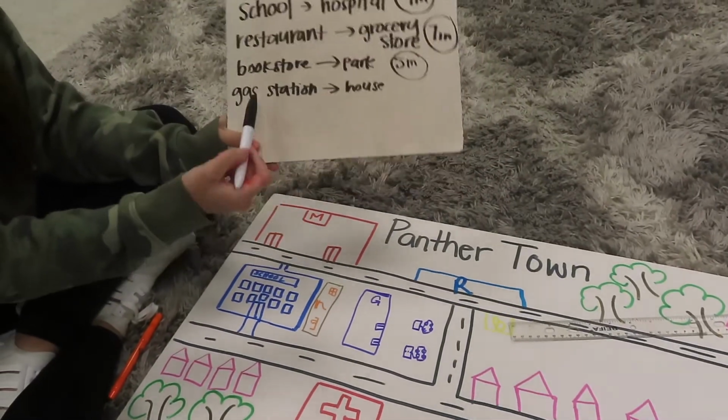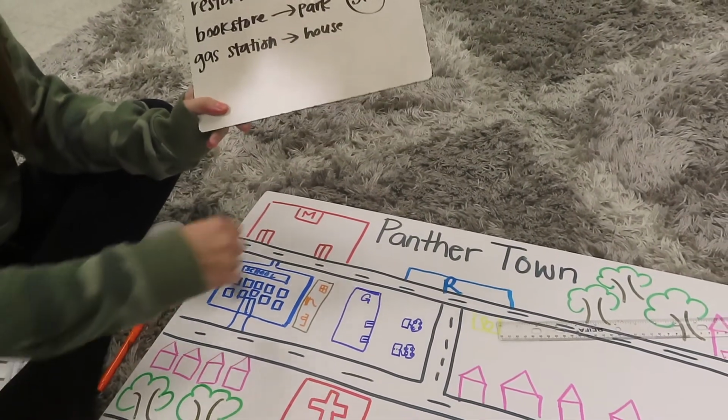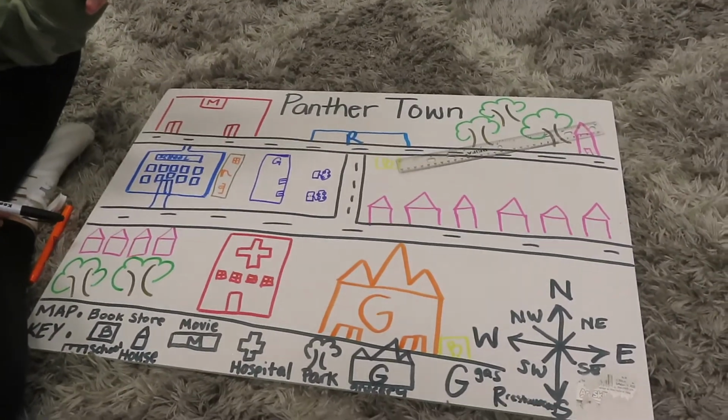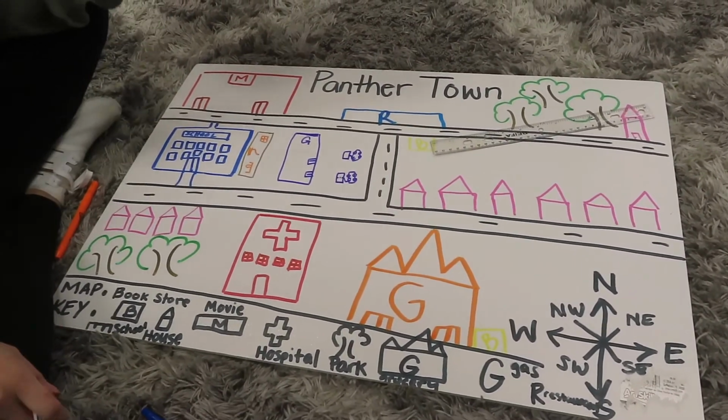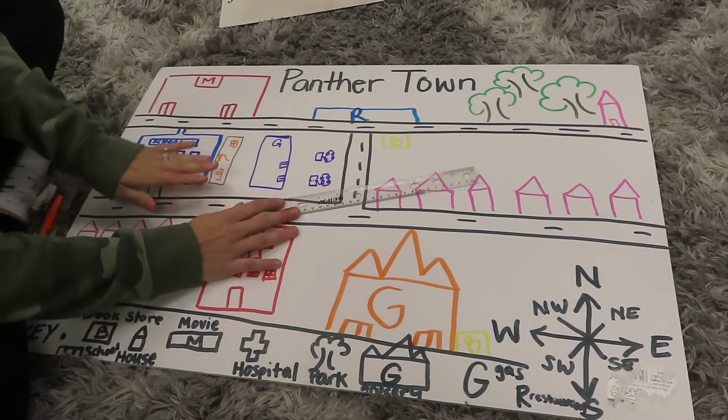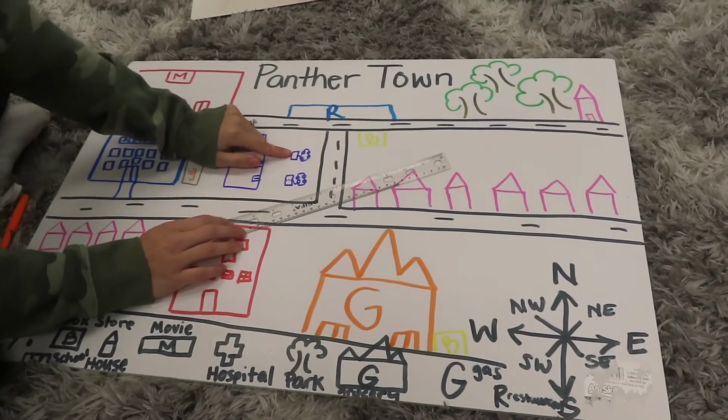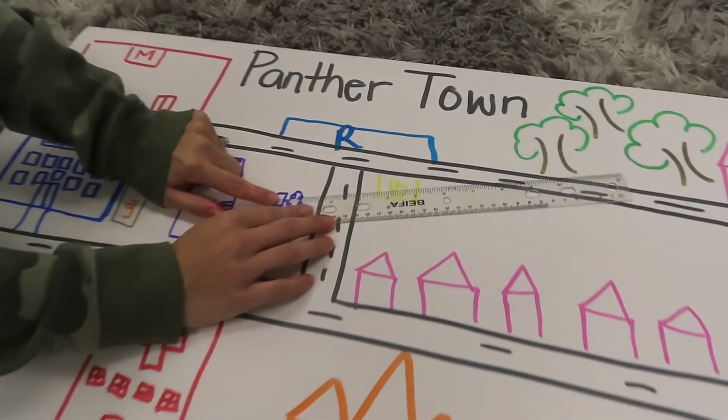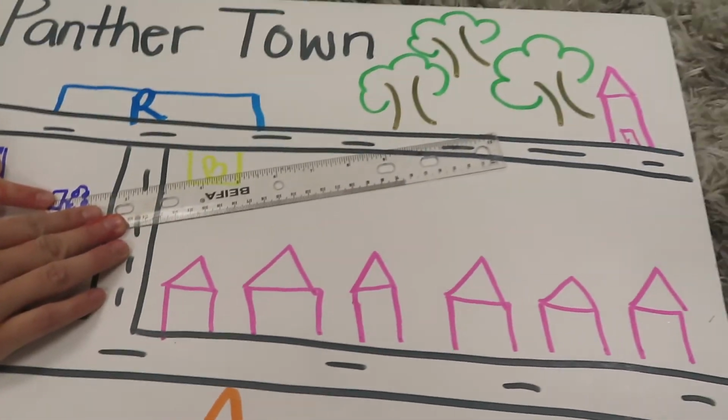For this one, we're going to do the gas station to the house, and obviously on our map we have a bunch of different houses. I'm just going to pick the house up there in the corner because it's looking a little lonely. So here's my gas station. I'm going to start from this pump right here, and look, oh no, it's not long enough.